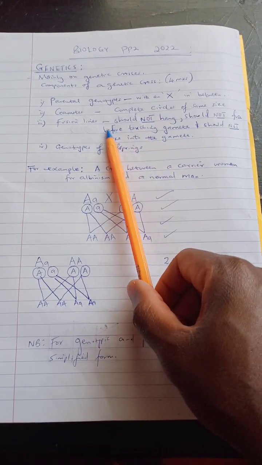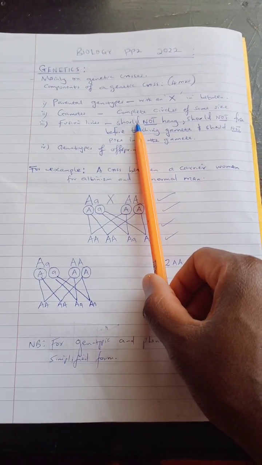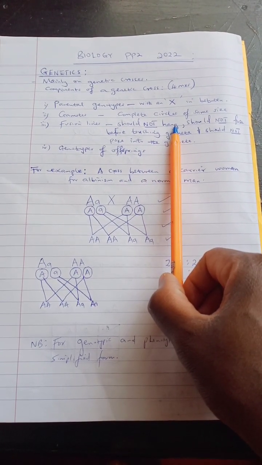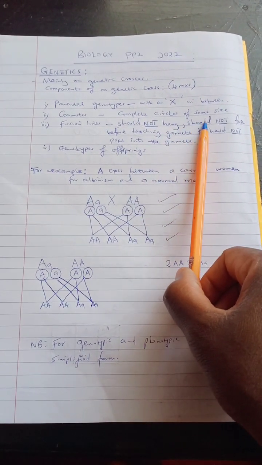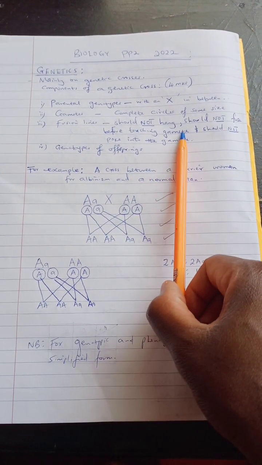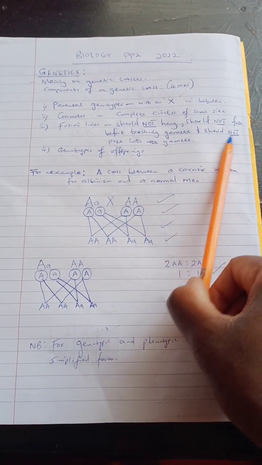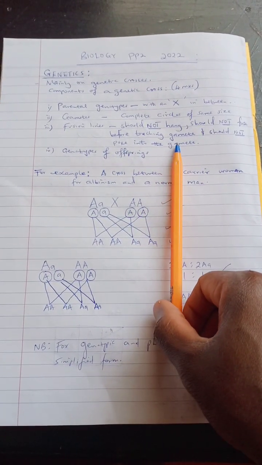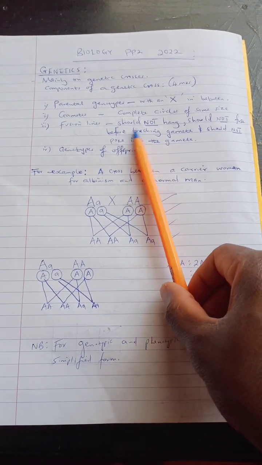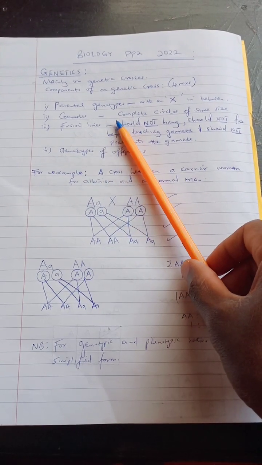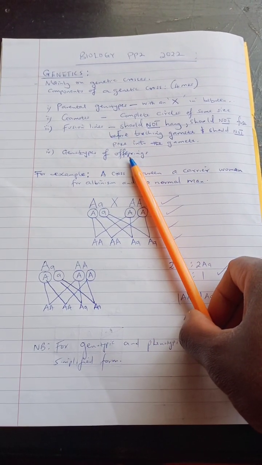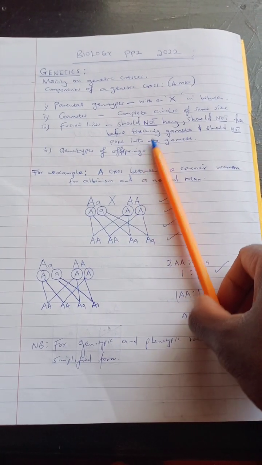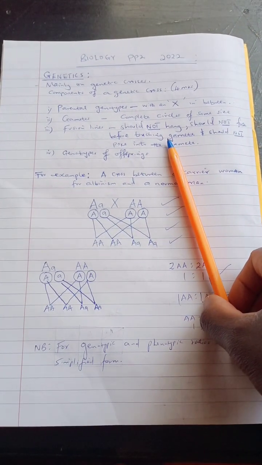The third mark is for fusion lines. You have to ensure that your lines do not hang, and I will show you. Lines do not fuse before touching the gametes, and the lines should not poke into the gamete. They don't get into the gametes. So if you have observed all that, then you have the third mark for fusion lines, and the fourth mark is for the genotypes of the offspring. So you have 4 marks for a genetic cross.